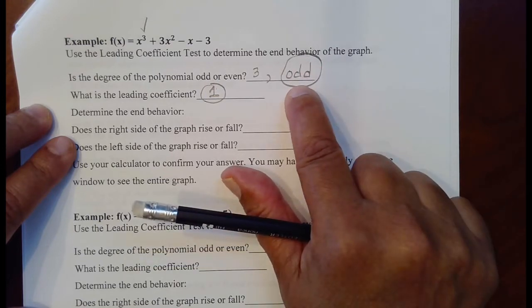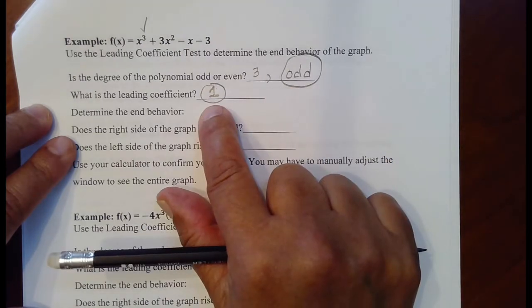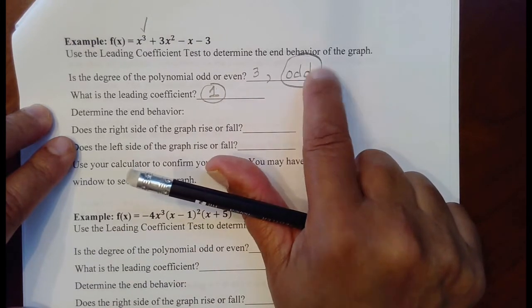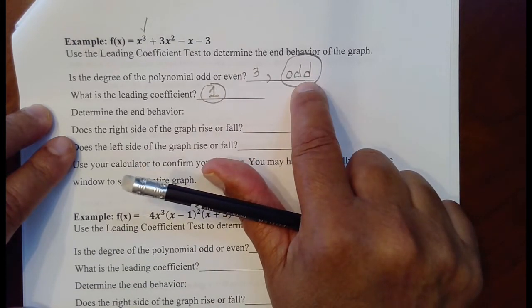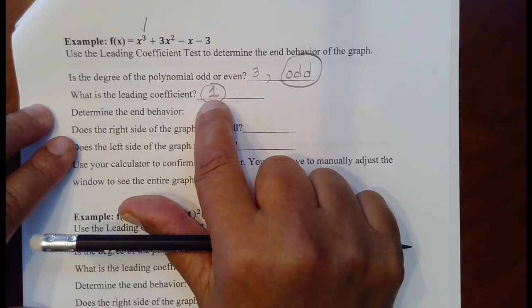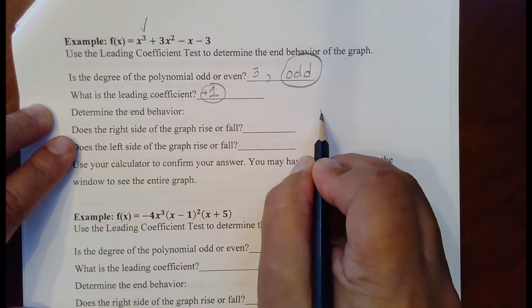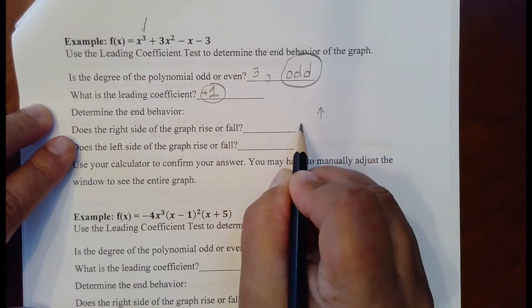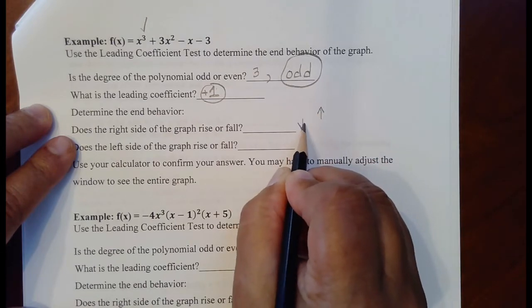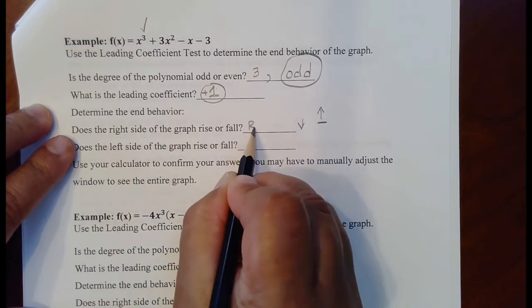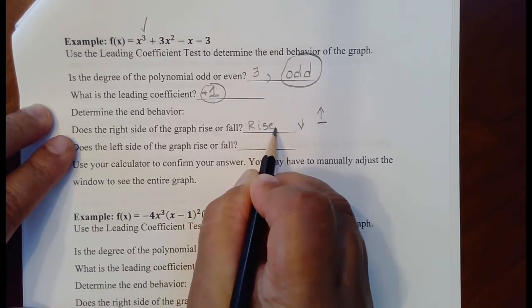So when it's odd degree, and the leading coefficient is positive, this is a positive 1, you're going to have the right side going up and the left side going down. So what does the right side do? Here's the right side of the graph. It rises. What is the left side doing? Going down. So we say that is called falling. So it falls.